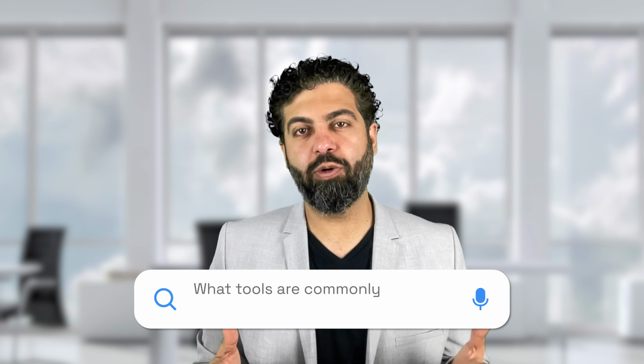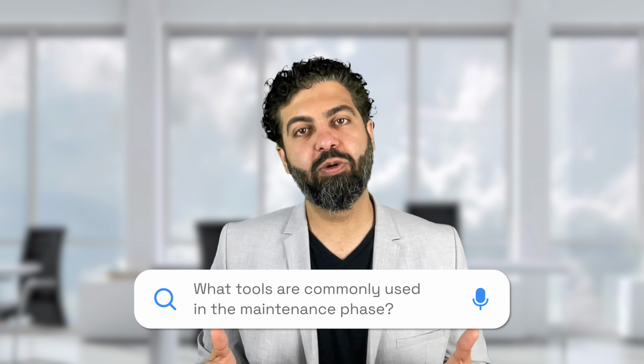The next question is, what tools are used in the maintenance phase? Well, there are many tools. First, your project management tools are not out of the gate, right? So you still have to use your Microsoft Project, your Jira, your Trello, whatever you are using for project management, because that is where you will track your defects and your enhancements.